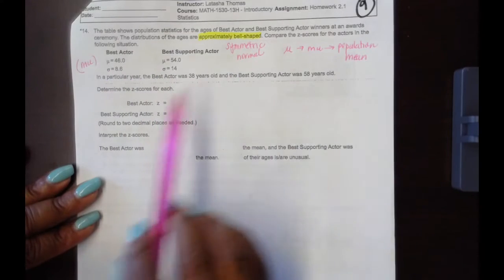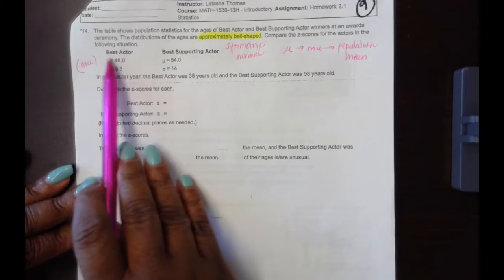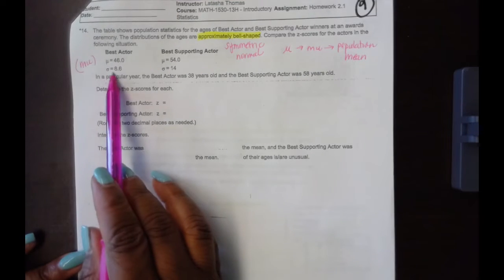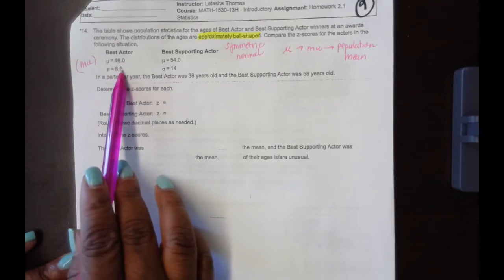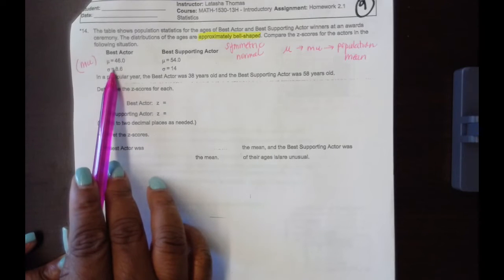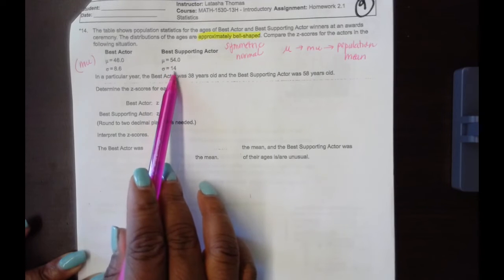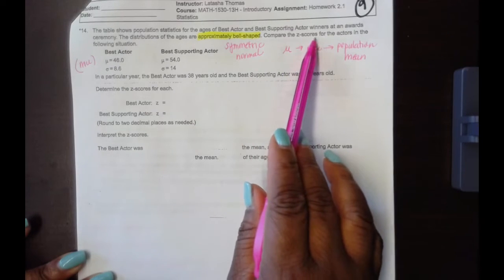Okay, so here's what we have. We know that the mean for the best actor's age is 46. Remember, mean is like the average, so all the best actors are around 46 years old. The best supporting actors are all around 54 years old. The ages deviate from the mean age, or the average, at about 8.6 years. They deviate from the best supporting actor's average about 14 years. We've been asked to compare their z-scores for the actors.